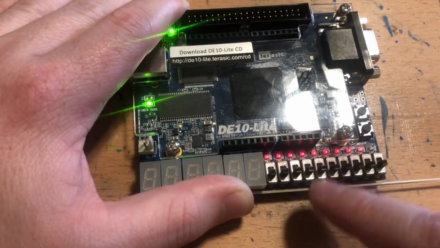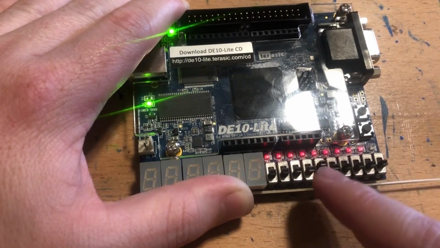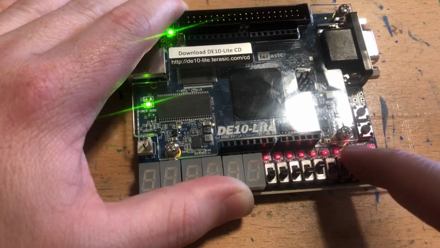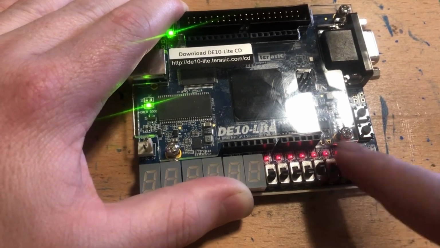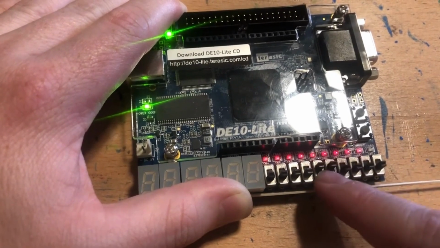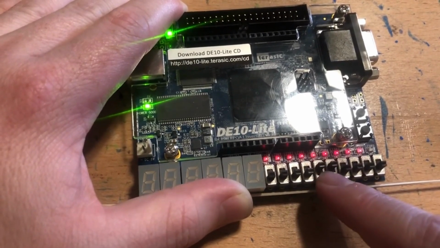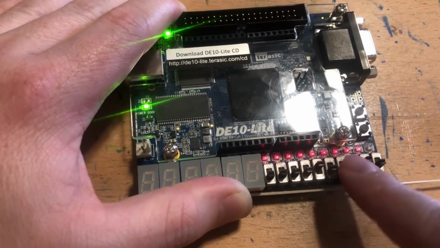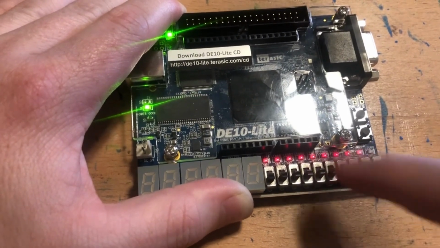All right, and then if we switch 2 high, we will see V go high and nothing else, and so on. But if we have both of the selector switches high, we will see X go high, and then nothing else. All right, that's it for this one.